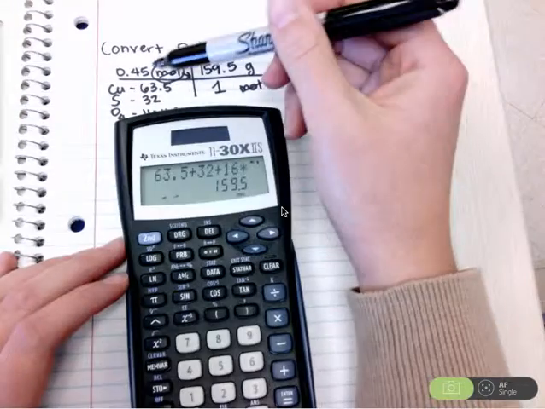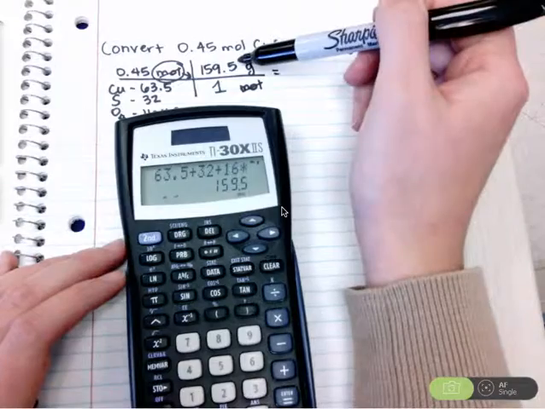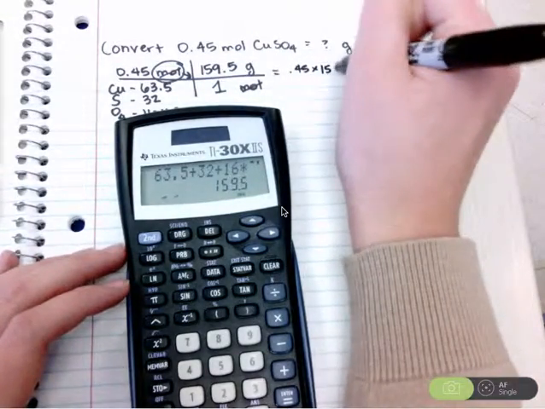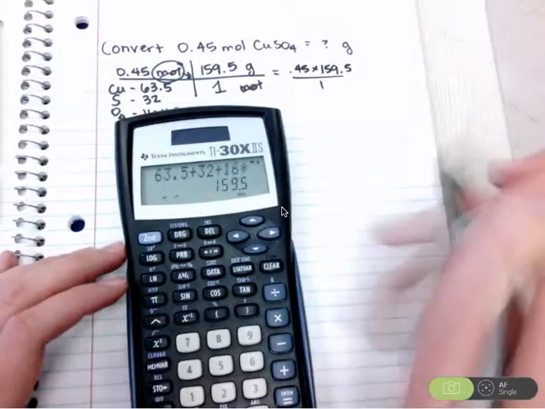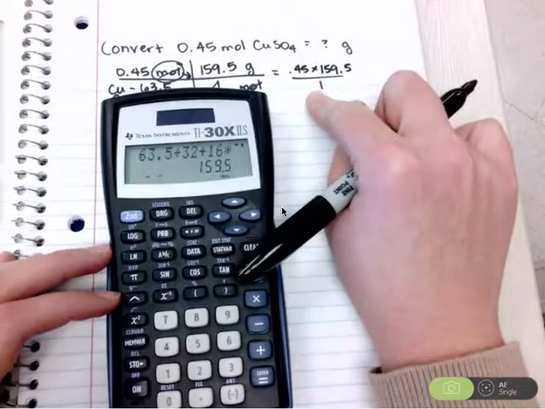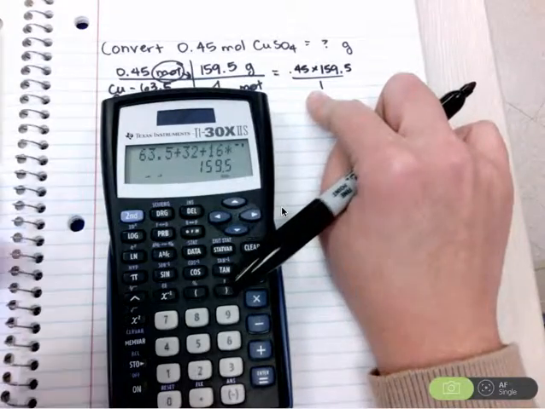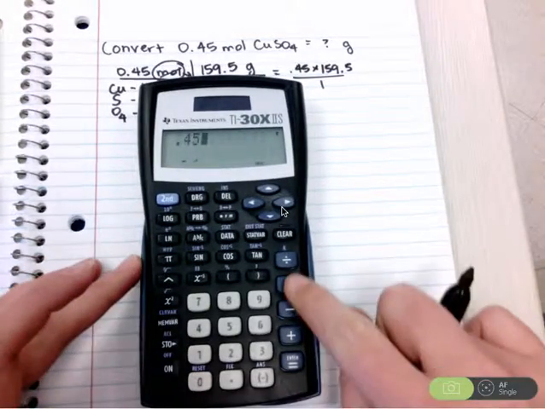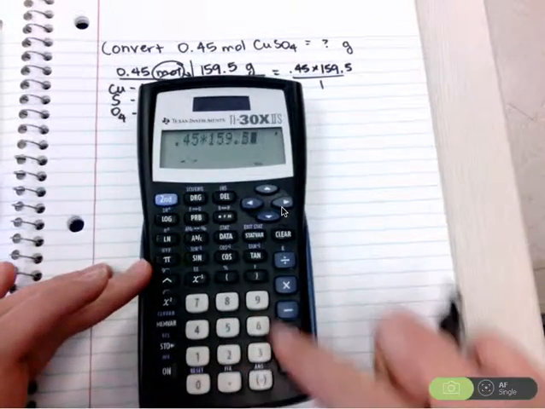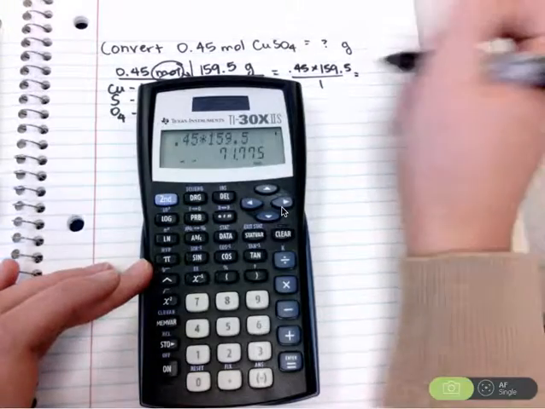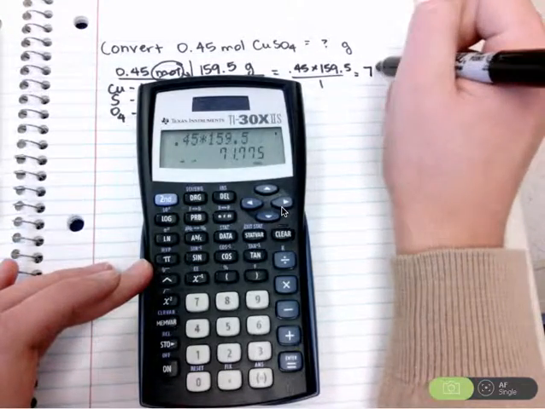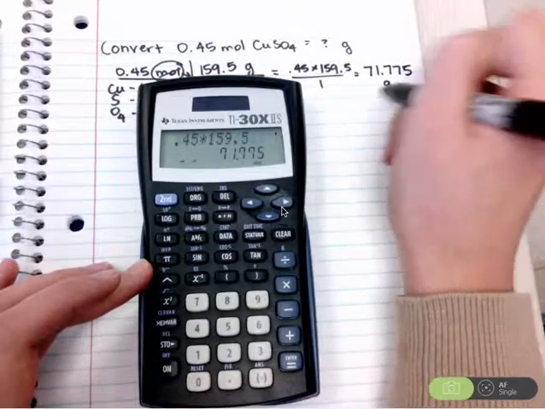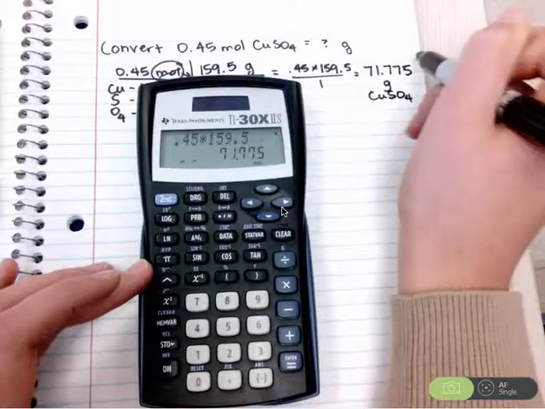And then remember how every problem works. We multiply across and divide by the bottom. So 0.45 times 159.5 divided by 1. Now, I don't really need to type in the divided by 1, because we should know that anything divided by 1 is itself. So when I type in 0.45 times 159.5, that equals 71.775 grams of copper sulfate.